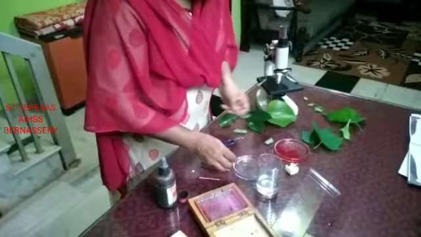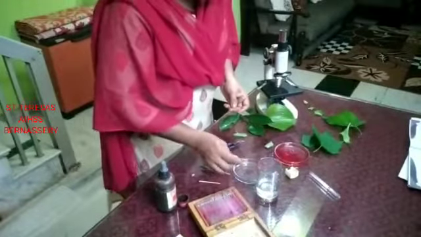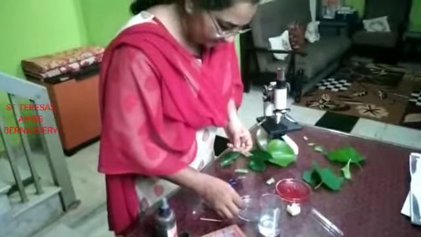After that, what has to be done? This has to be transferred onto a slide. So now the slide to observe the guard cell is ready. So now we are going to keep it under the microscope and observe.